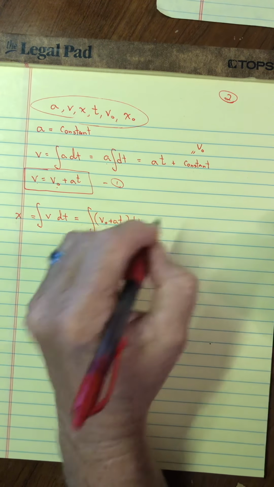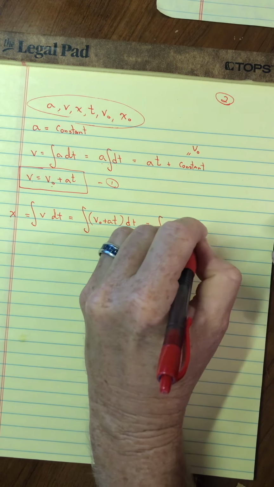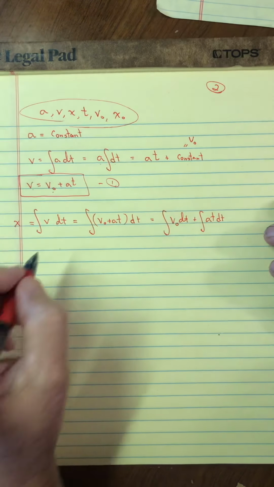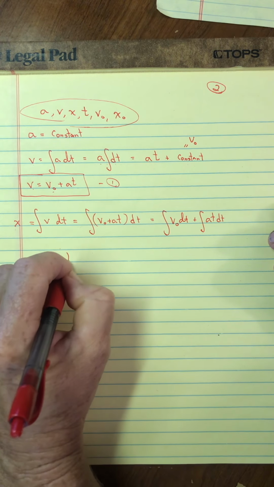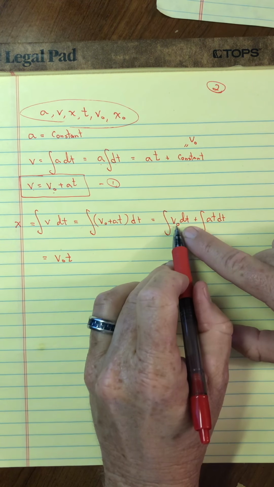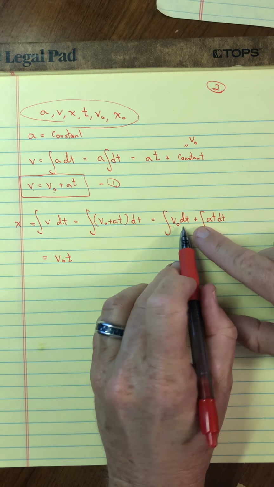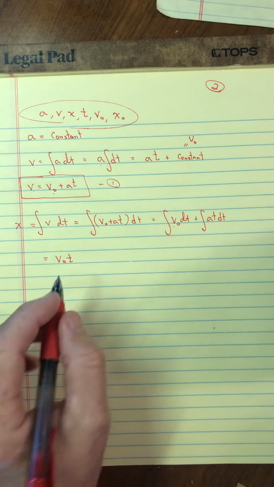Maybe I will spread it out into 2 pieces. And then I will use my calculus accordingly. So this would be V naught t, V naught being a constant. I can pull it in front of the integral and I get just the integral of dt like we did up here. Because V naught is some number.